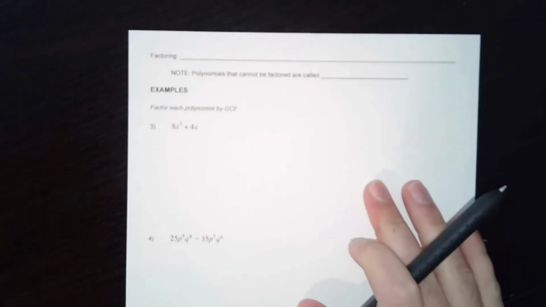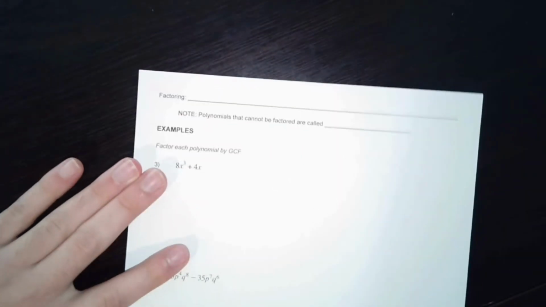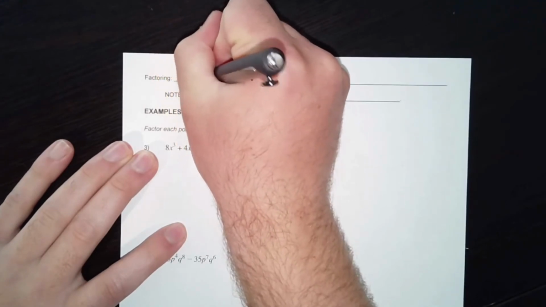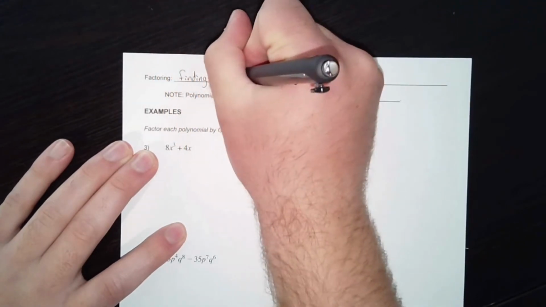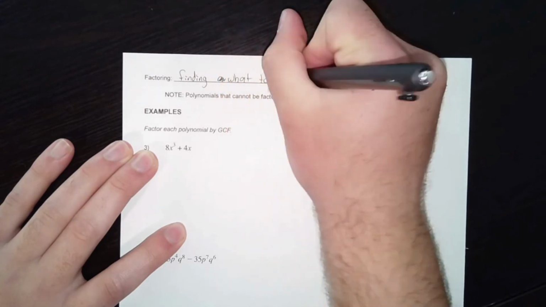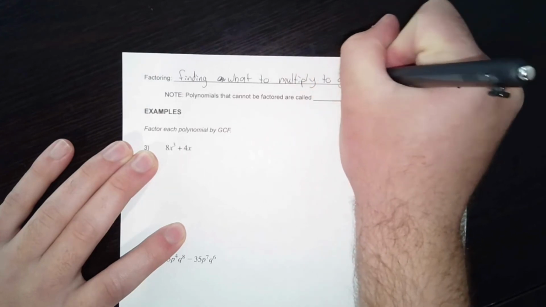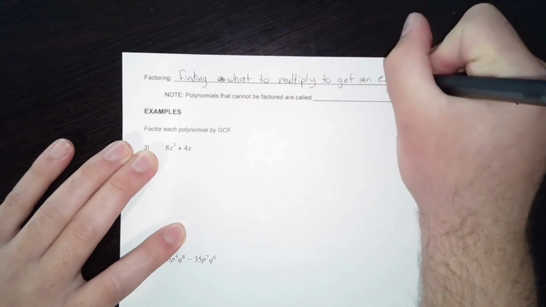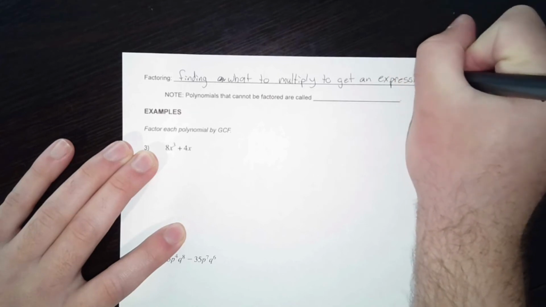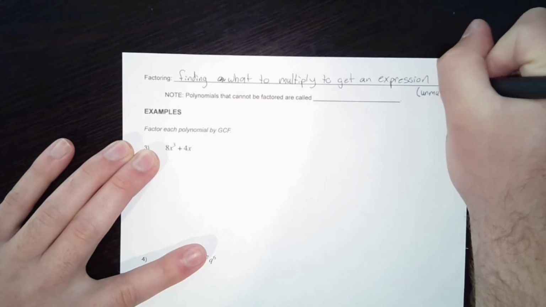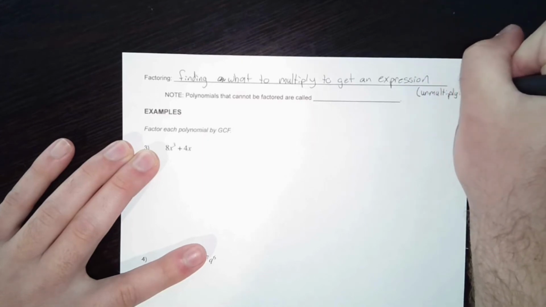So on the back page here, let's actually talk about what factoring means. So factoring is going to be, again, something that we talk about over the next several lessons. This is going to be finding what to multiply to get an expression. Okay, I always kind of think of this in my head as it's unmultiplying. So it's kind of the opposite of multiplying.